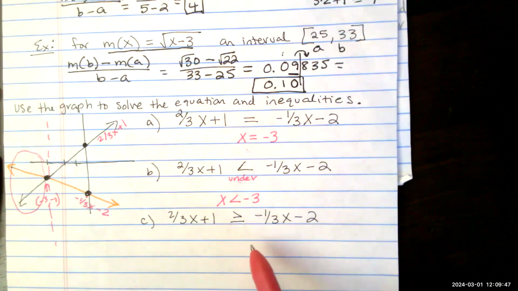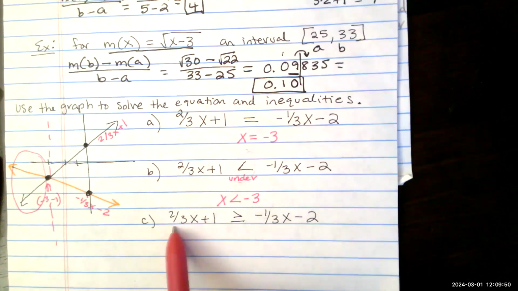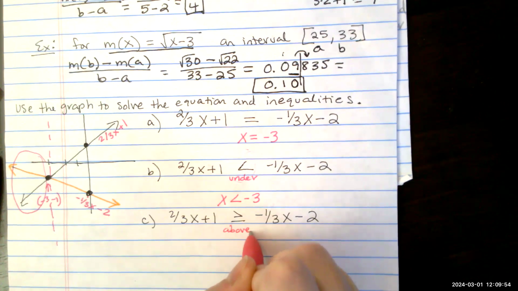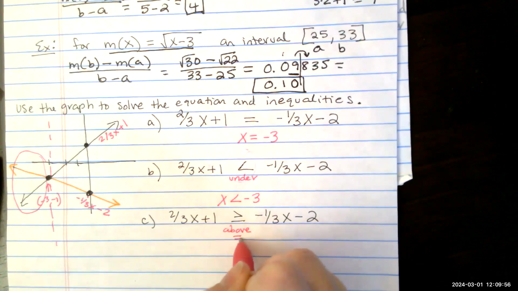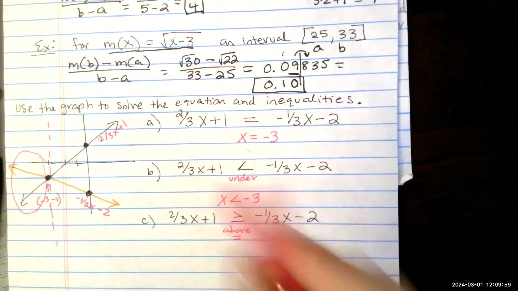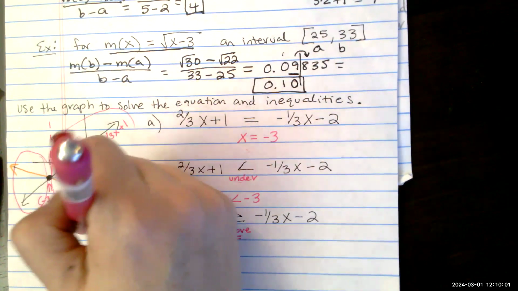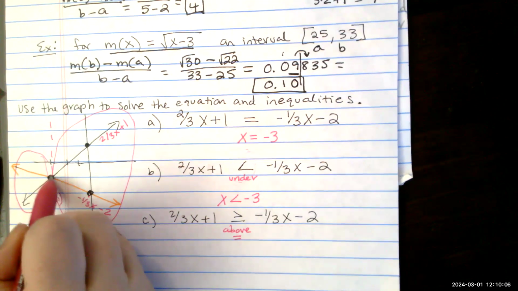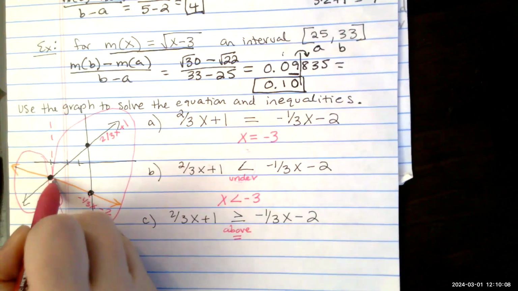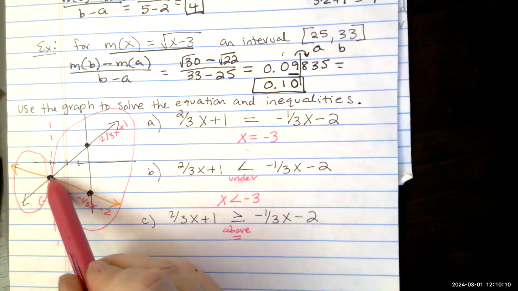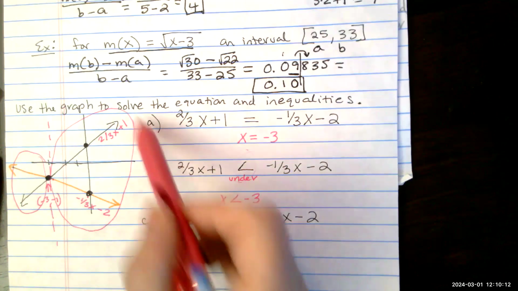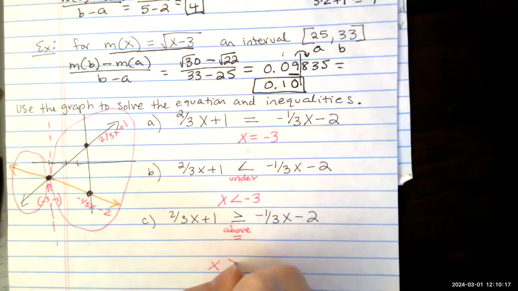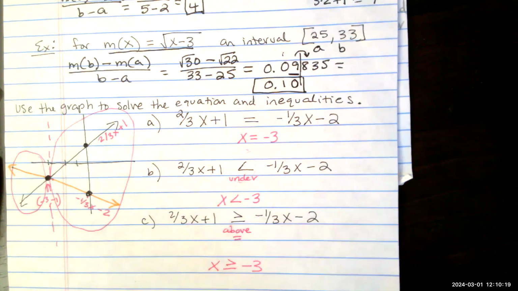So now for the next one, it wants where the black line is greater than or equal to, so above or equal to the other one. So that would be everywhere to the right. But since it also says equal, we also want the -3 as part of our answer. So basically we want -3 and every x that's to the right of -3. So how do we write that? x is greater than or equal to -3.